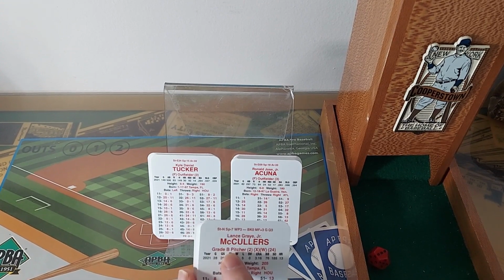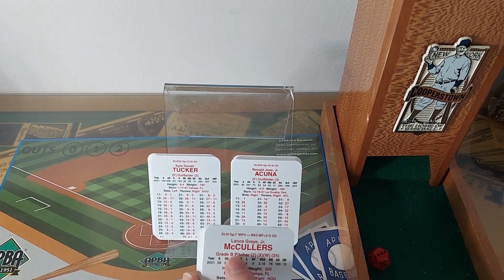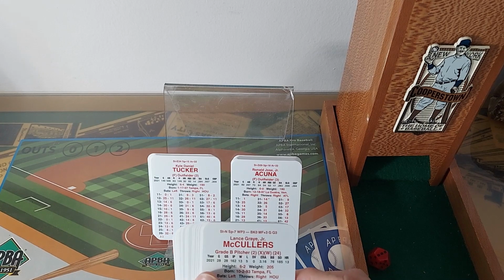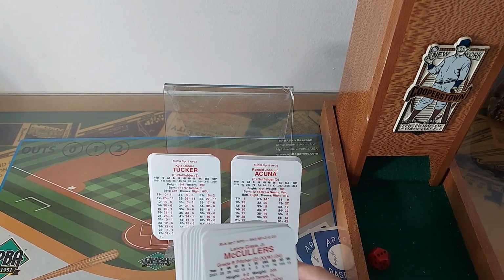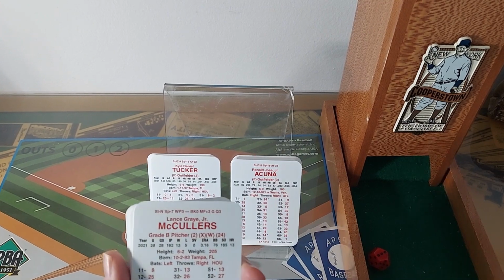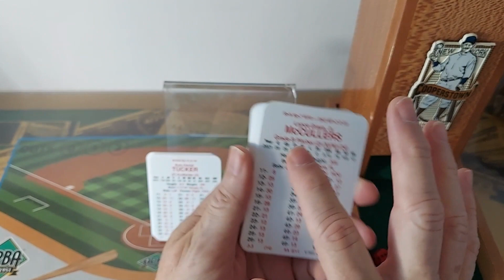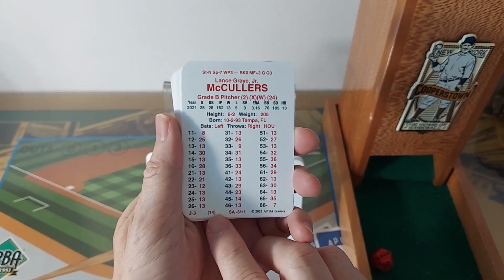A is usually the best. You have AC pitchers, AB pitchers, but most of the best pitchers are A. Next level is B, C is third, and then D is the majority of the rest of the pitchers. Or if you're playing the master game, they have a number grade at the bottom of the card, sometimes over here. Lance McCullers would be a 14 number grade.